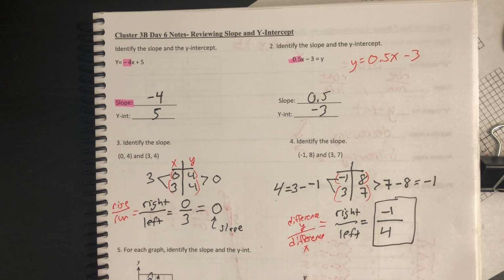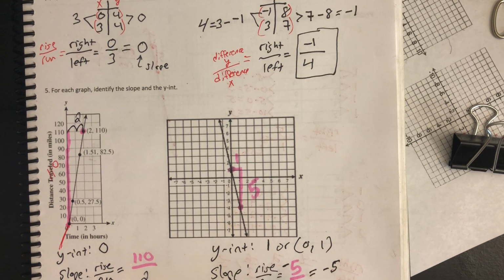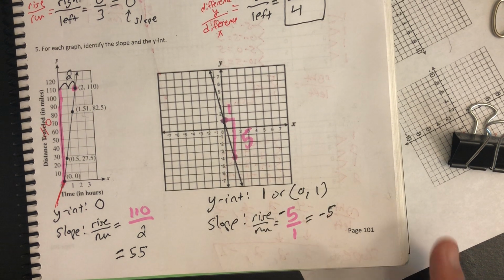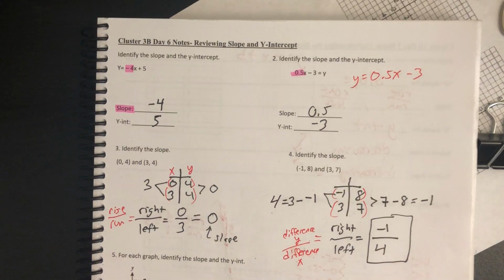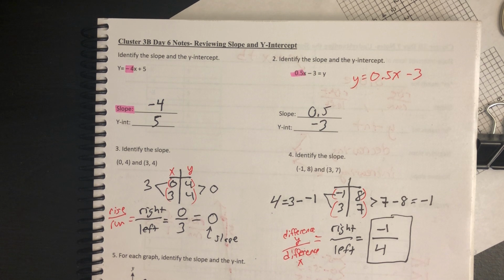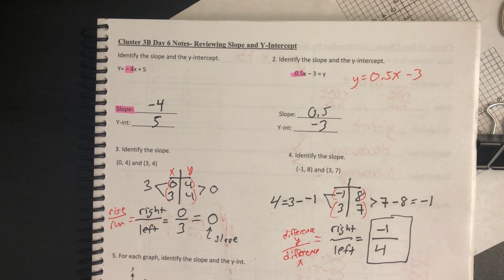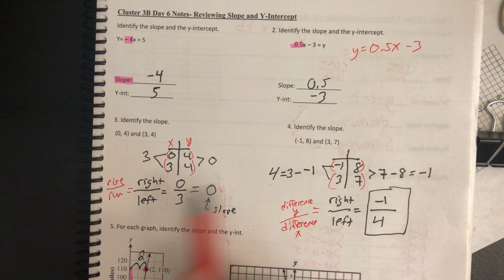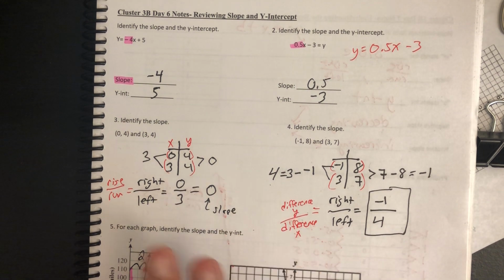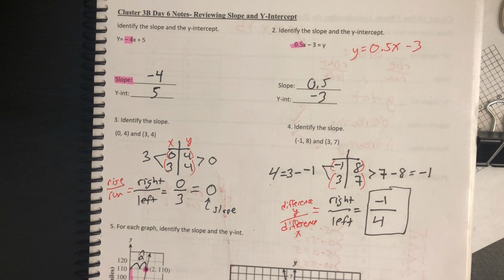So if you want to go ahead and turn to page 101, okay? And today's lesson is going to review finding the slope and the y-intercept from an equation, from 2 points, and from a graph, okay? And of course, if you turn to this page and you notice that you're missing information, go ahead and take the time to fill it in, okay? And make sure you have the correct information as what I have on my book, okay?